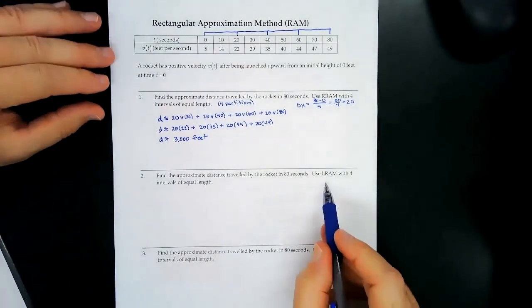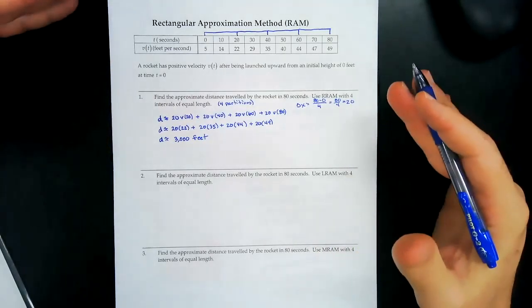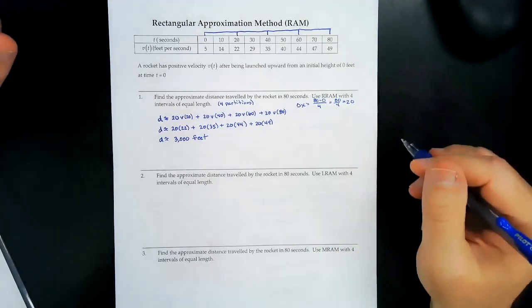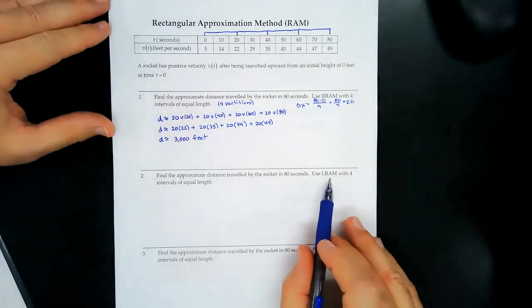Next one we're going to do is LRAM from a table. And by the way, this is always asked every year. It's asked on the AP exam, to do something similar to this. So we want to do LRAM.